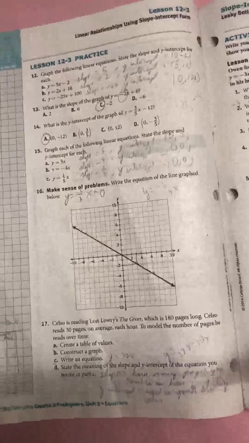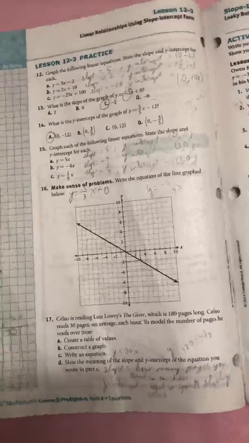Well, if you had these, they're two different. For this one, the slope is going to be 30, and the meaning is how many pages you're going to read in 1 hour. And the y-intercept is going to be 0 because you're starting with 0 pages. You haven't read any pages.